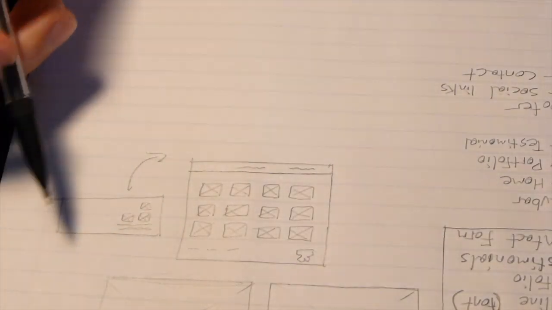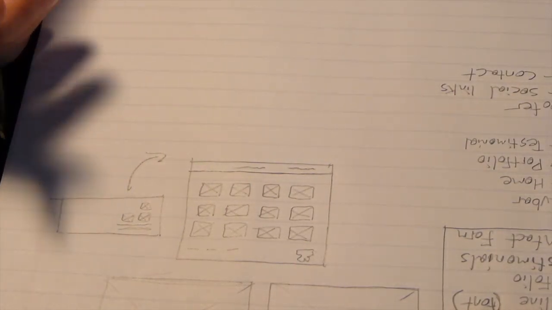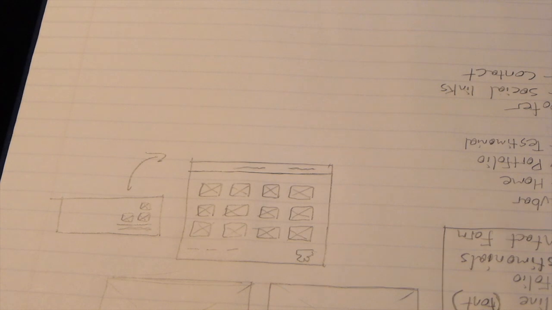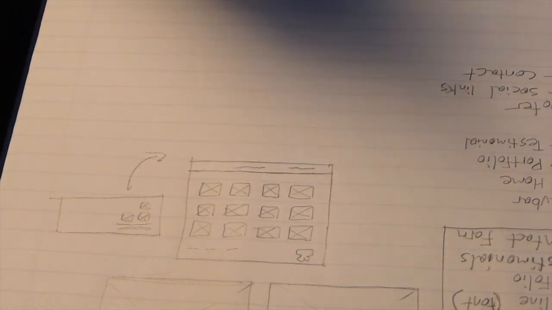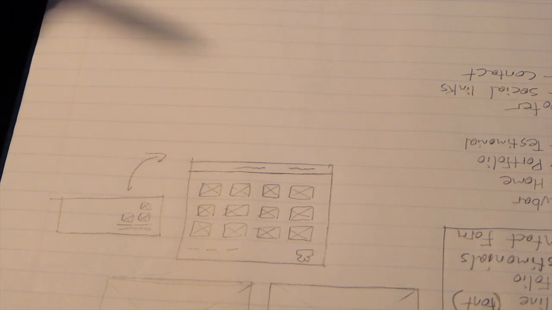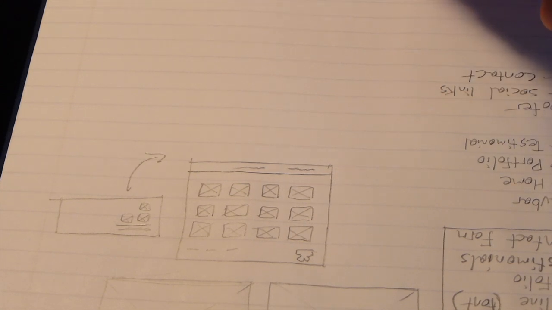But if you see the actual picture, I think it draws the excitement of the possibilities of social media in general, and I think they go hand in hand.